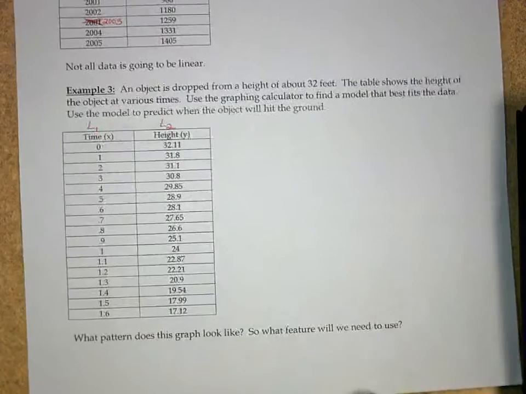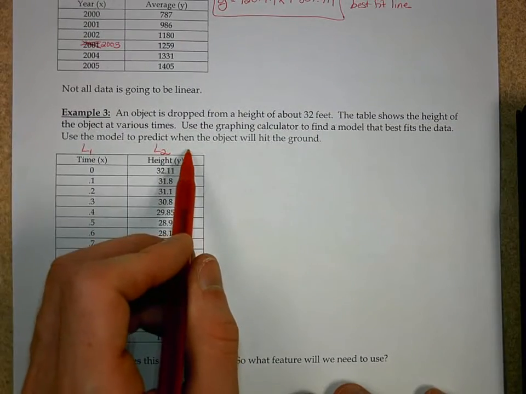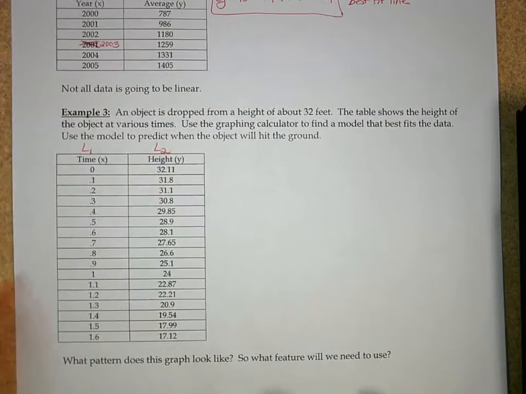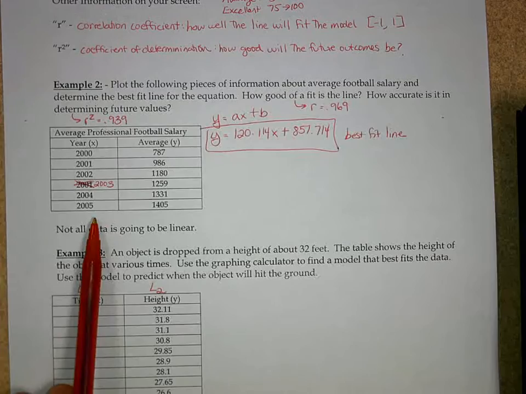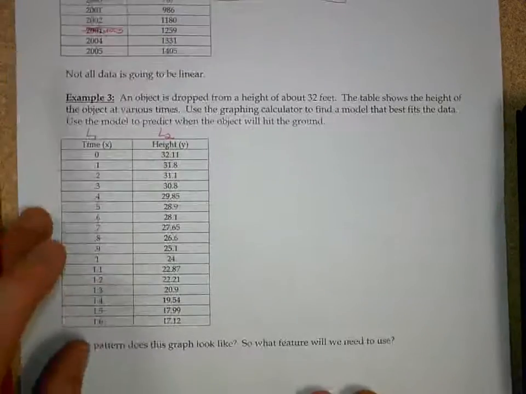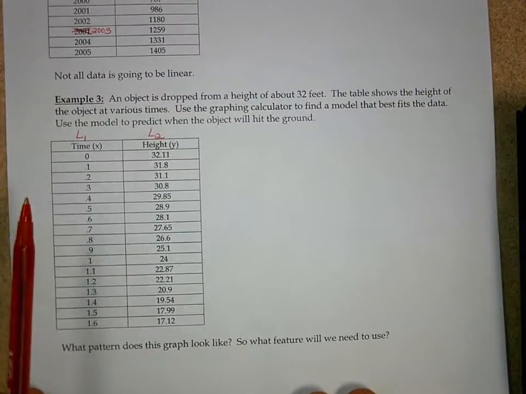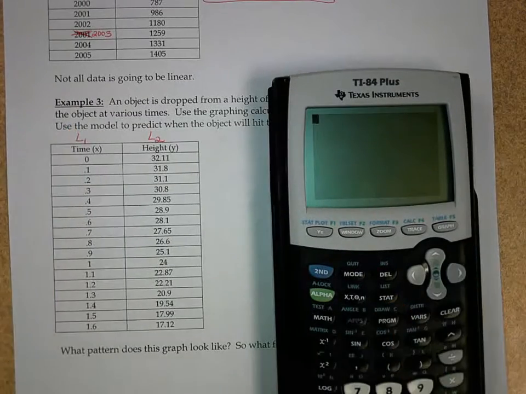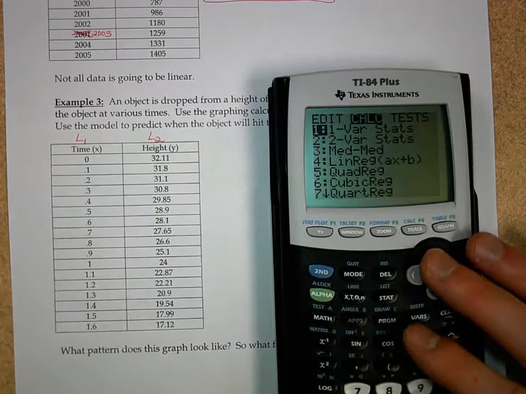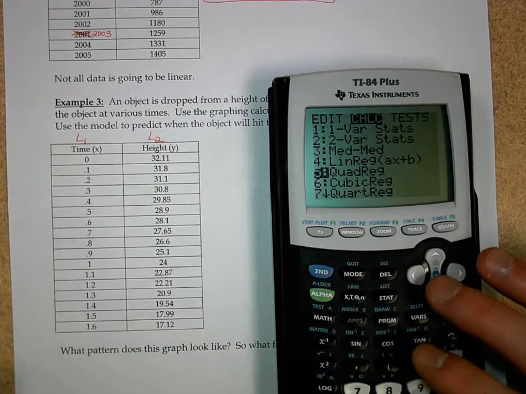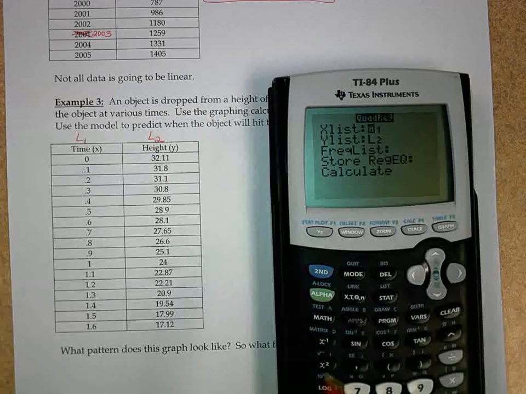The other thing I want to do is know when the object is going to hit the ground. So I've got to store this graph in Y1 so I can look at my table to determine what it is going to be in the future. Up here I didn't ask for the future value in 2010, so I didn't need to store this in Y1. But down here we are going to need to store this in Y1. So we're going to start by going to Stat, Calc, and we are going to go to quadratic regression.